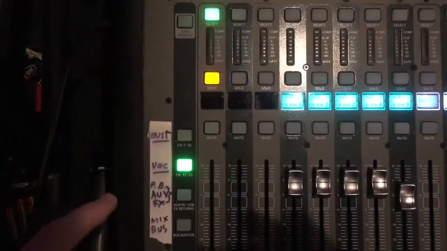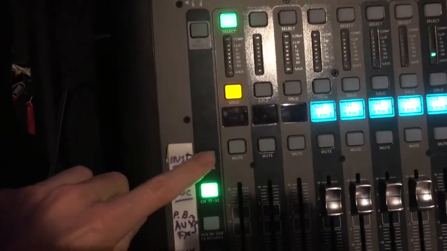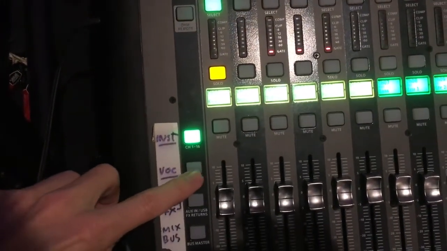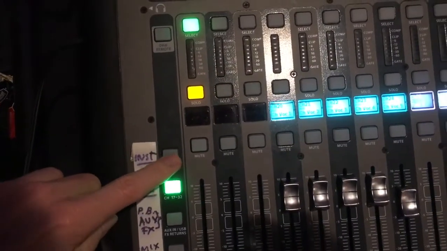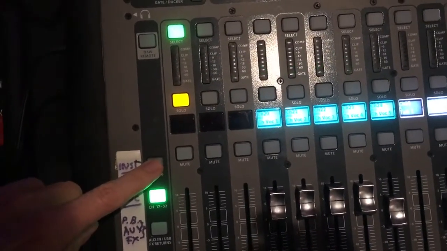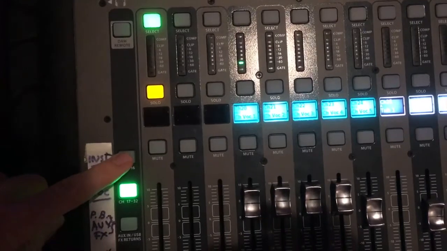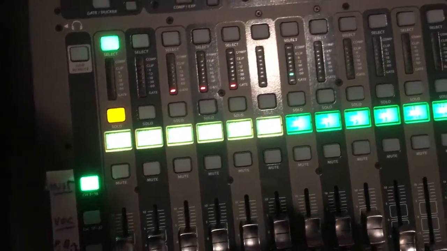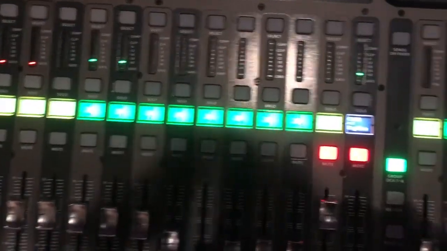These two are the main ones we use here: instruments and vocal. I'll demonstrate that after a little while. Now let me go over on this side.